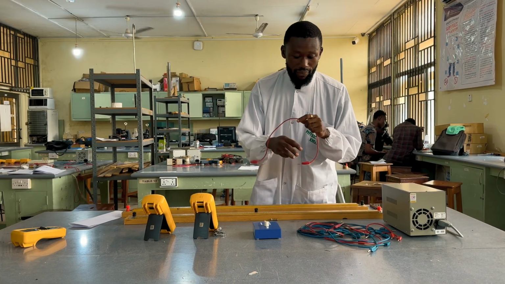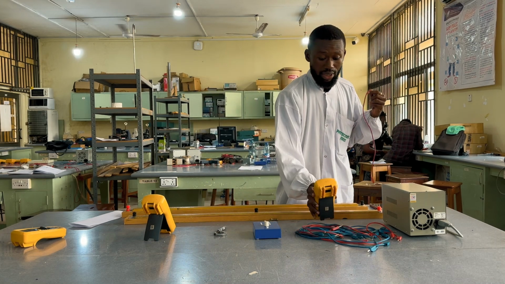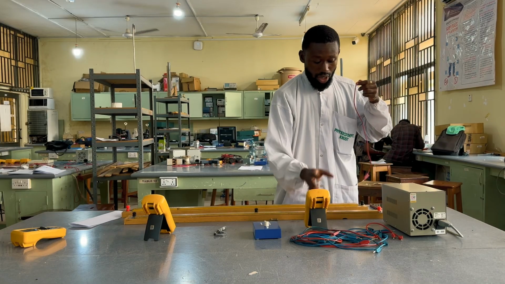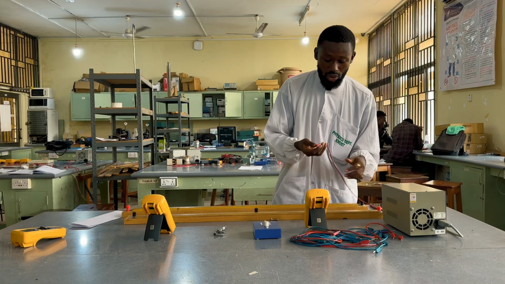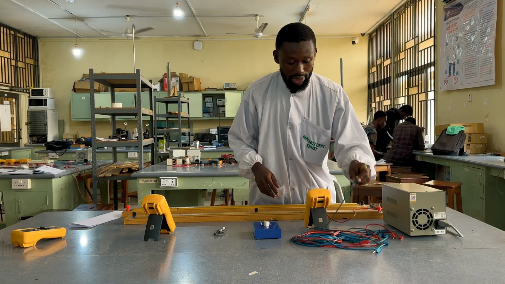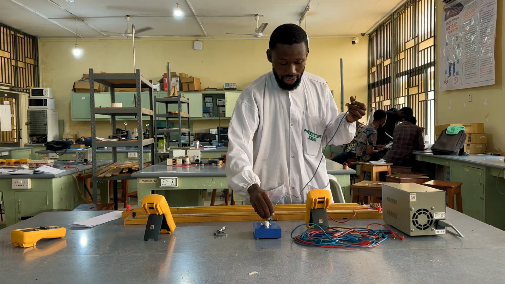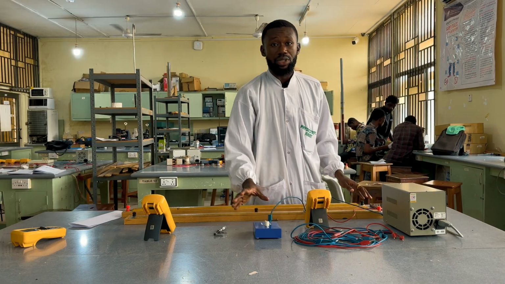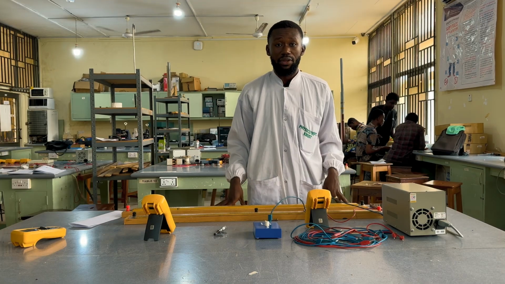So we have our ammeter here. We connect our ammeter in series to our power supply here. So we connect our ammeter to our power supply. Then we connect our switch on the other side of our power supply. And the switch is going to help us open and close the key once we are picking the reading.